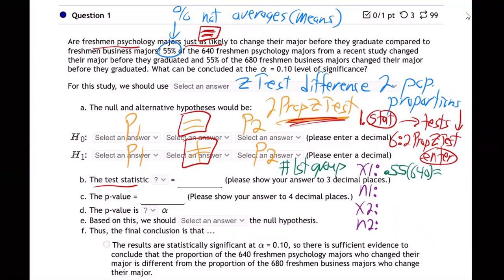Excellent. That's exactly why. Because 55% of, remember, of means times. That's important to know in math. Of is always times. So it says 55% of the 640. So you've got to actually put into x1 0.55 times 640, and then it'll pop up on the screen there, 352. Does that make sense?